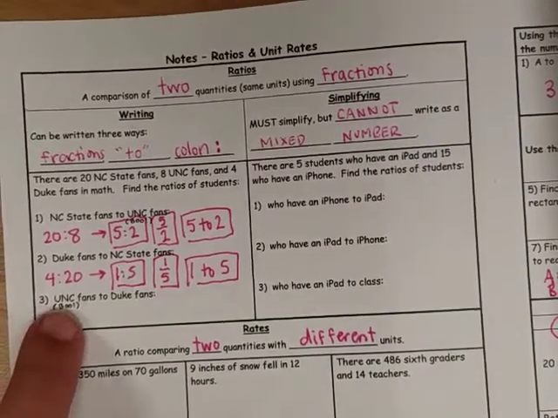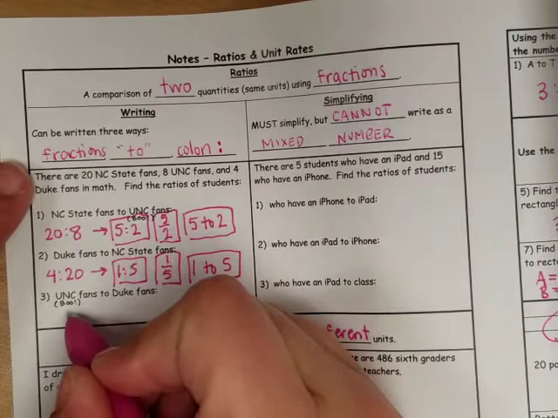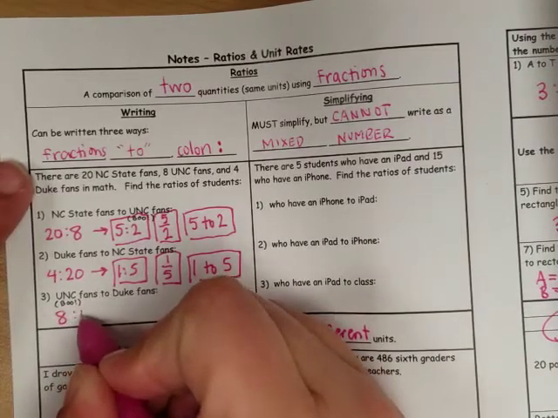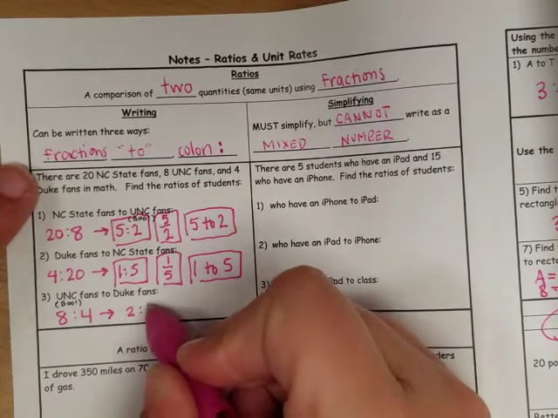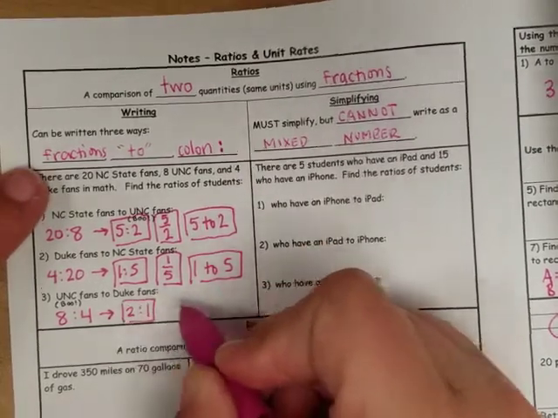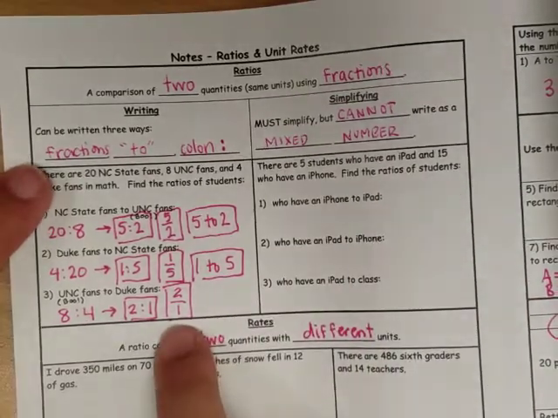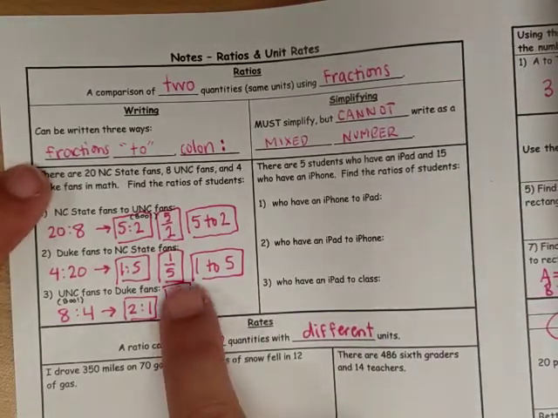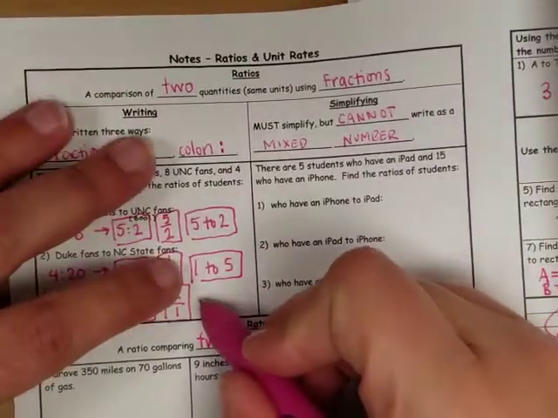And then number 3, UNC fans to Duke fans. So there are 8 UNC fans to 4 Duke fans. That can be reduced to a 2 to 1. The fraction is a 2 to 1. Again, leave this as 2 to 1. Don't just write 2 because you need to show both your numerator and your denominator value. And then use the word to.